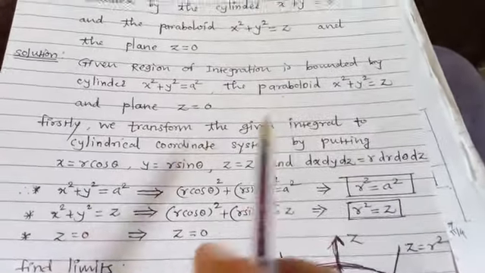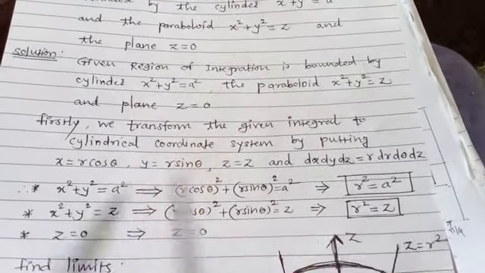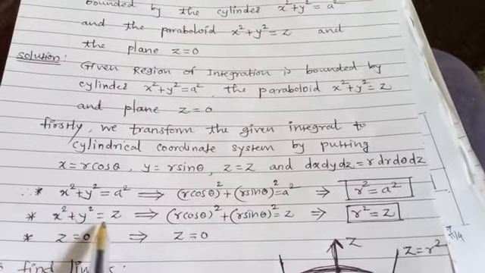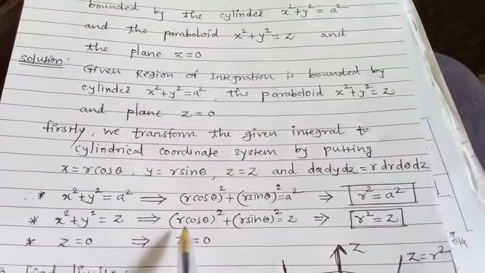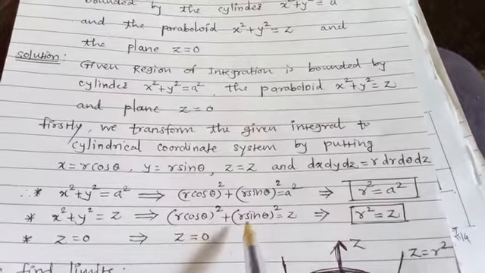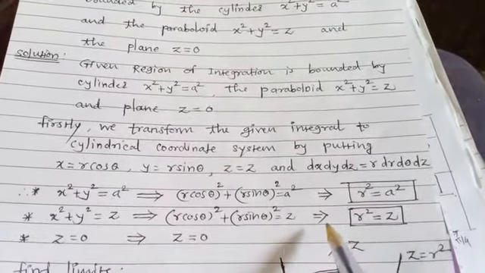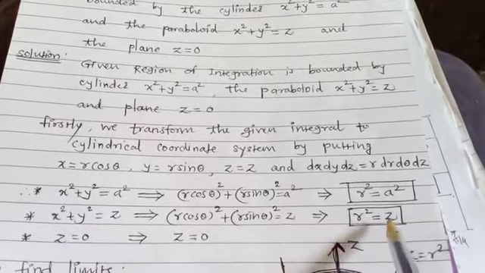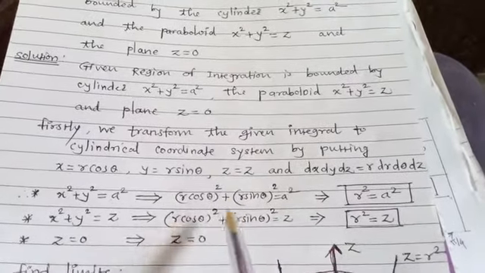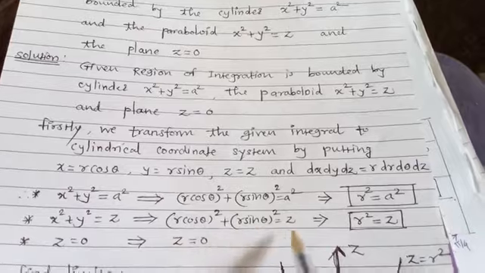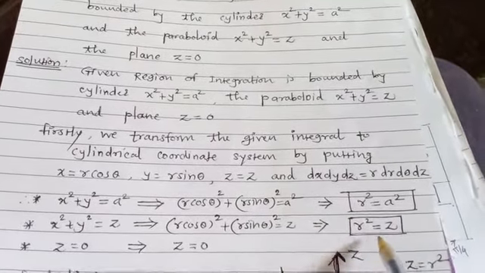Similarly, if you take the second equation, that is the equation of paraboloid, x square plus y square equals z, then this implies that (r cos theta) square plus (r sin theta) square equals z, and it also implies that r square equals z. That means the LHS is the same for both the equations, so this r square will be common.